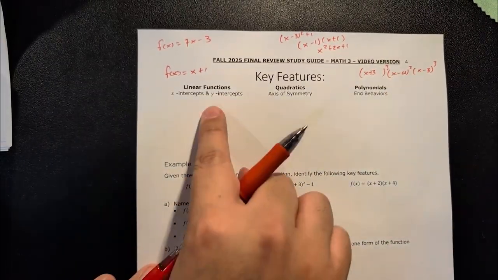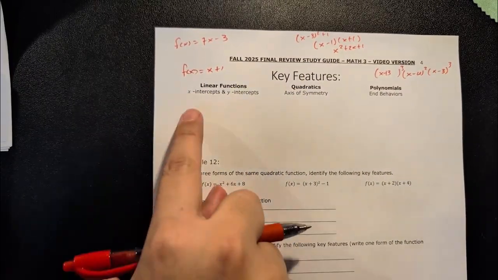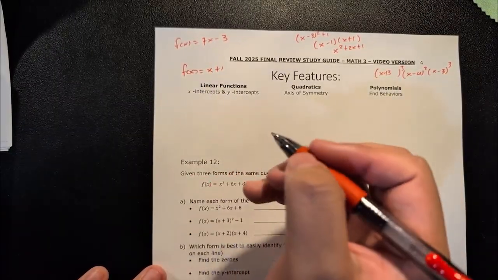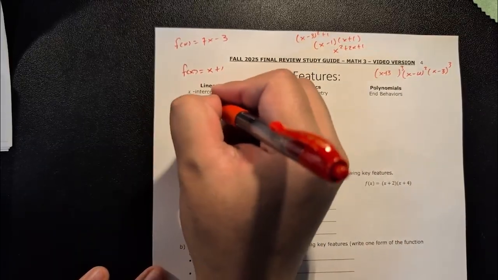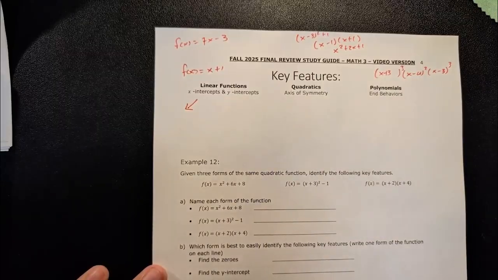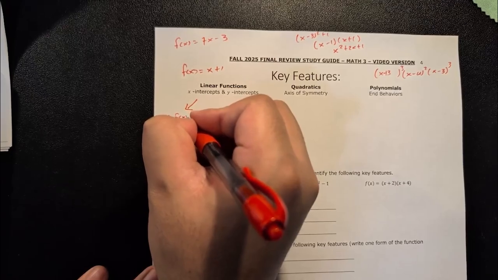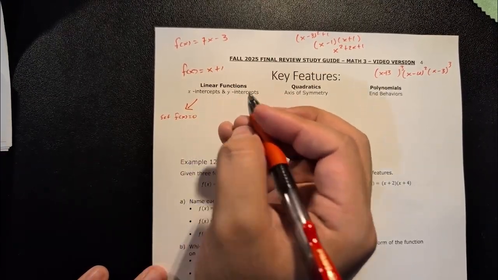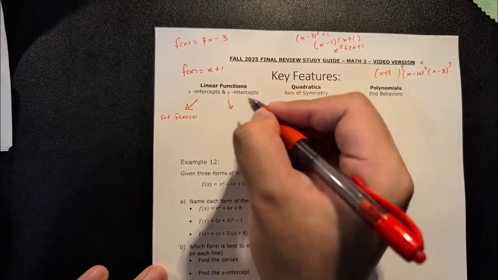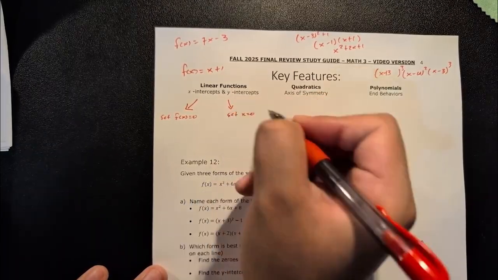Okay, so for linear functions, what we want to know is how to find x-intercepts and y-intercepts. To find x-intercepts, we set f of x equal to 0, and to find our y-intercept, we set x equal to 0.